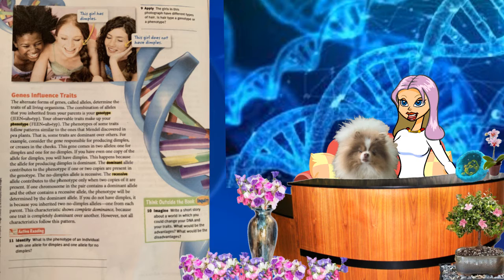This happens because the allele for producing dimples is dominant. The dominant allele contributes to the phenotype if one or two copies are present in the genotype. The no dimples allele is recessive. The recessive allele contributes to the phenotype only when two copies of it are present.